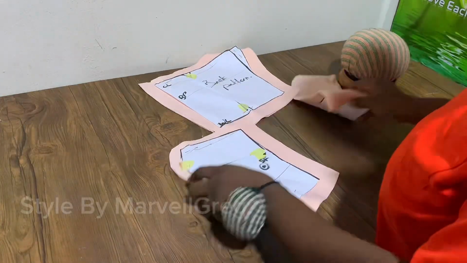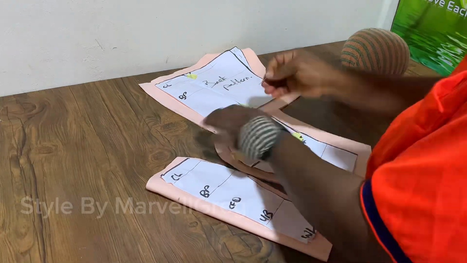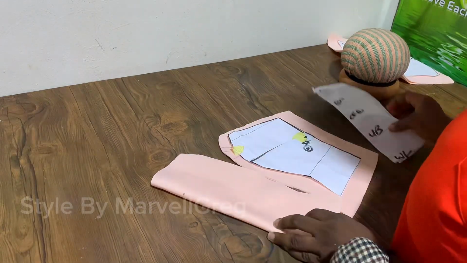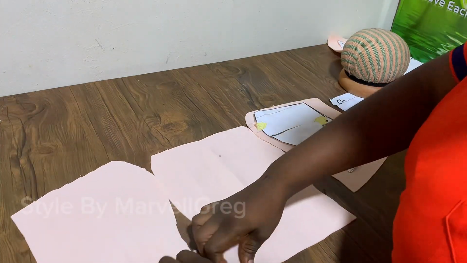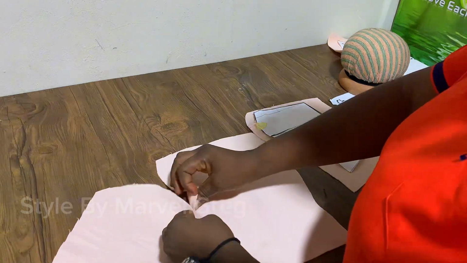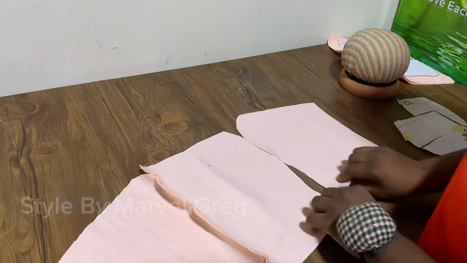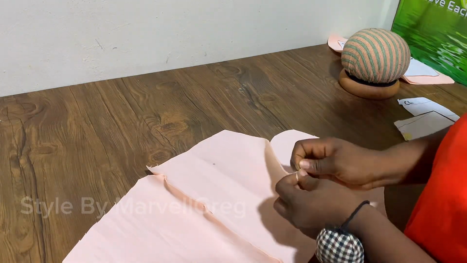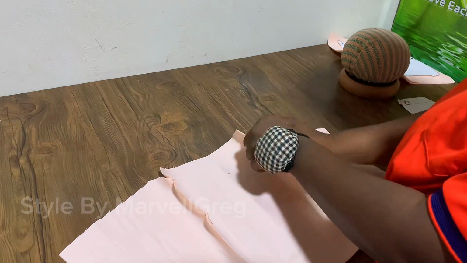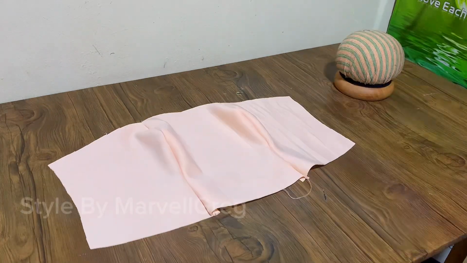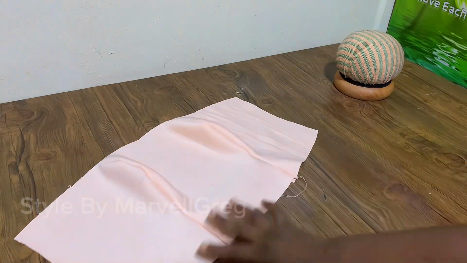So the next step is for us to begin joining our pattern. I went ahead to take out my pattern paper and I aligned all my pieces together, pinning them from the hemline, and I'm going to go ahead and join this together. So after joining together, this is what it looks like. So now we're going to work on our back piece.